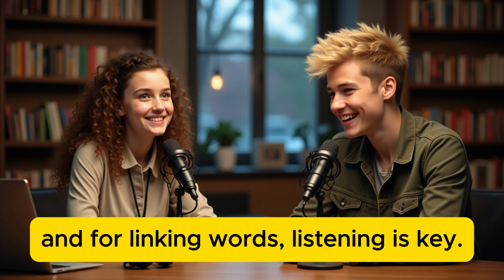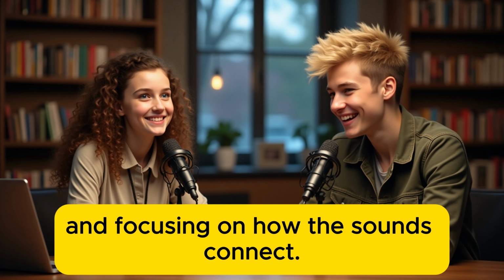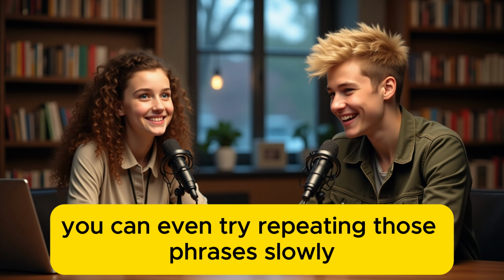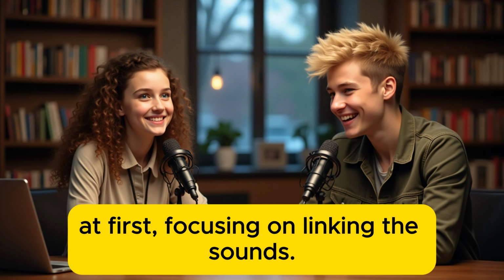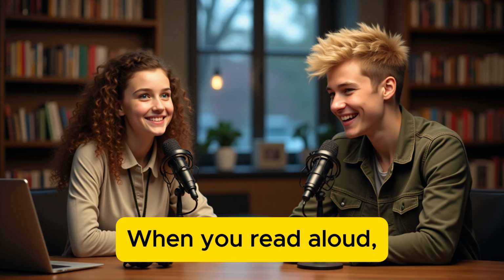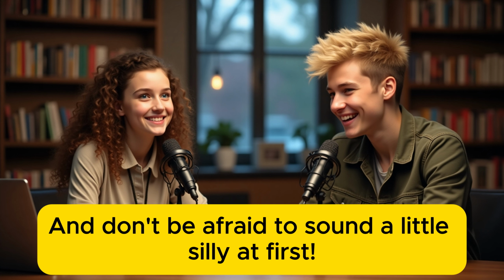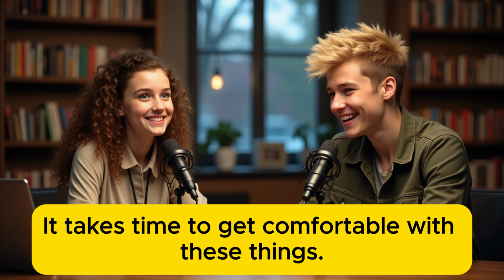And for linking words, listening is key. Try listening to short phrases and focusing on how the sounds connect. You can even try repeating those phrases slowly at first, focusing on linking the sounds. Another great tip is to read aloud. When you read aloud, try to connect the words as you would in natural speech. And don't be afraid to sound a little silly at first. It takes time to get comfortable with these things.